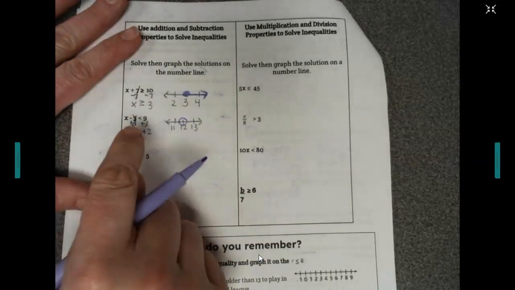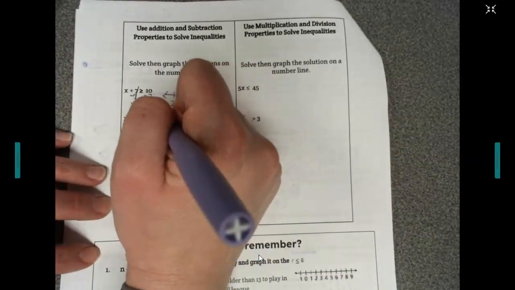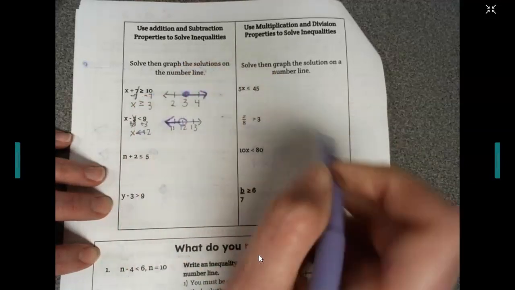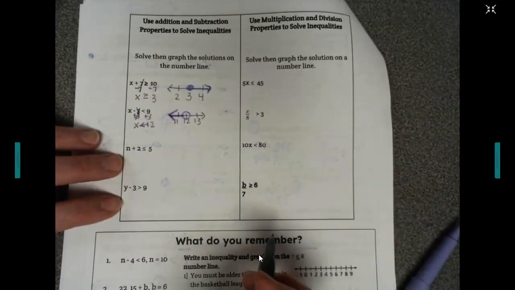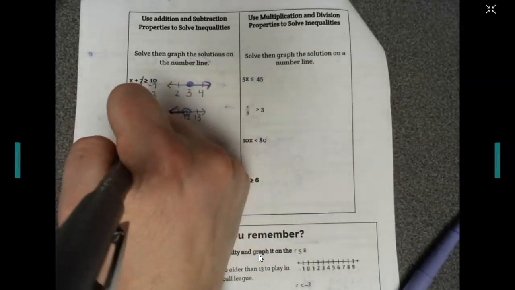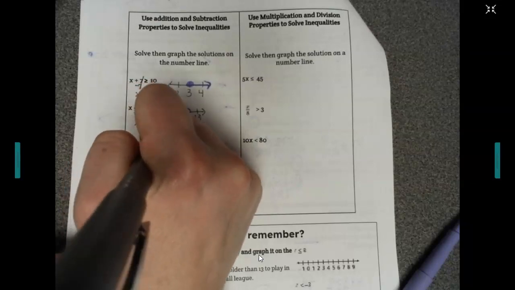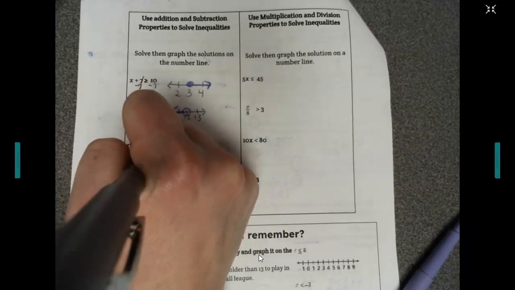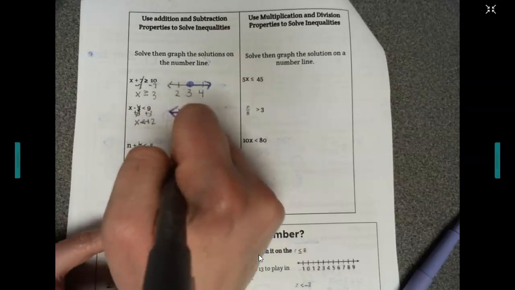If I put my little arrow in there, it's going to the left. So we're going to show our arrow to the left. Our next one, we have n plus 2 is less than or equal to 5. So I'm going to subtract 2 to get away from the n. N is less than or equal to 5 minus 2 is 3.